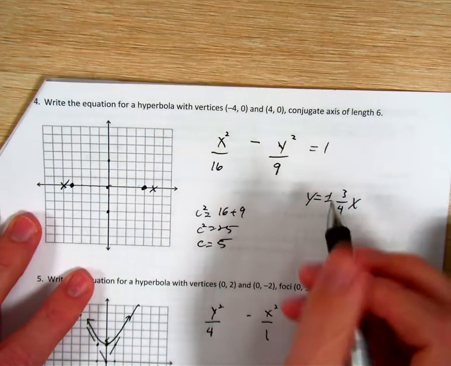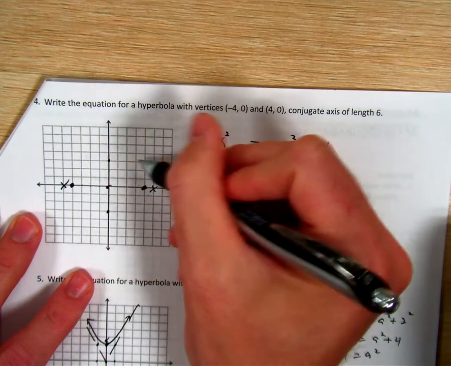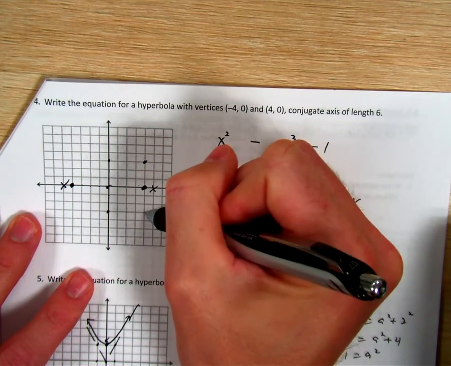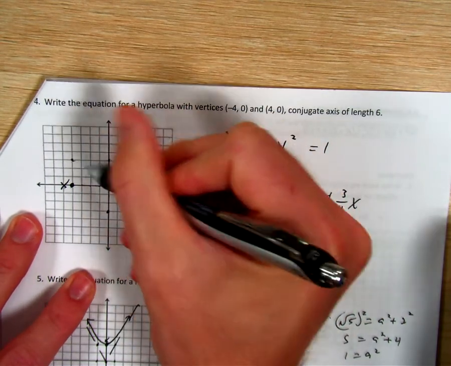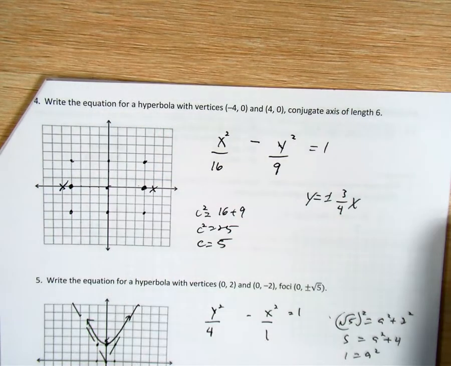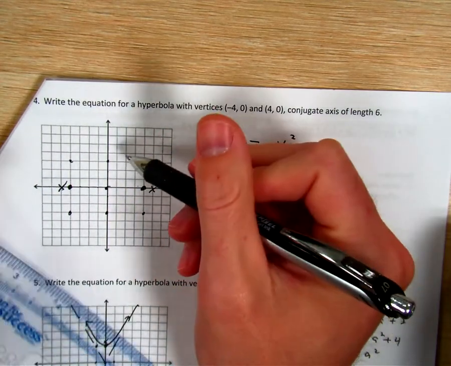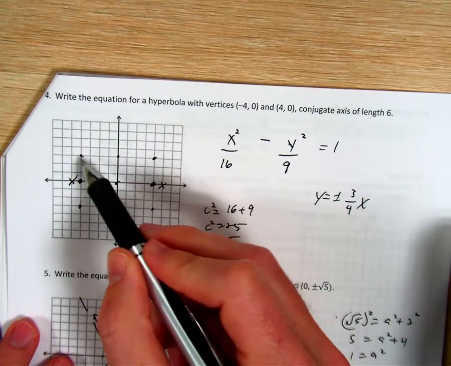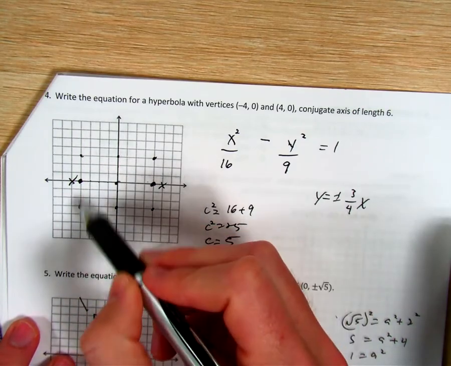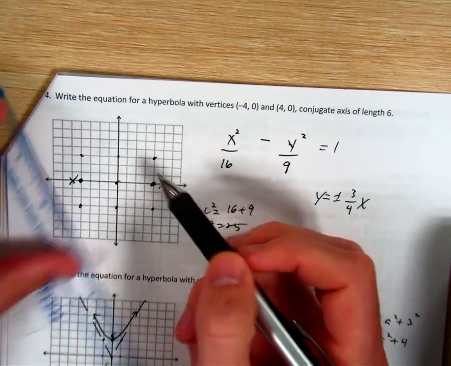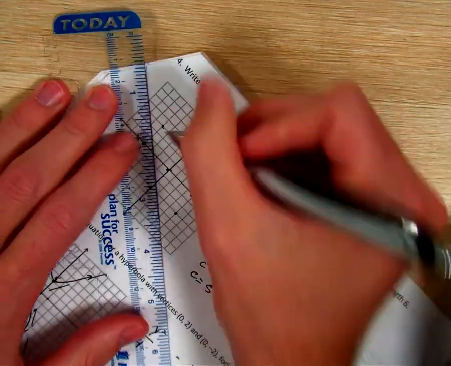Okay, so asymptotes, up 3/4, down 3/4, up 3/4, down 3/4. You can see the rectangle there formed by our asymptote slopes and our vertices and co-vertices.